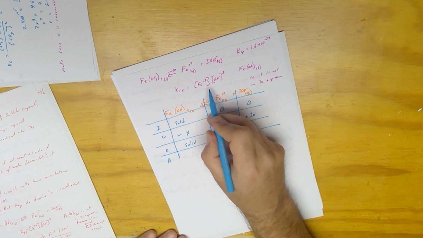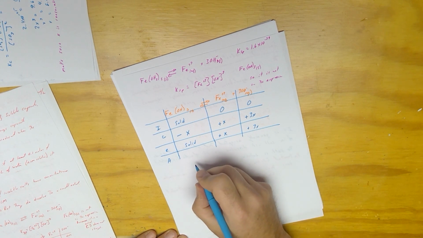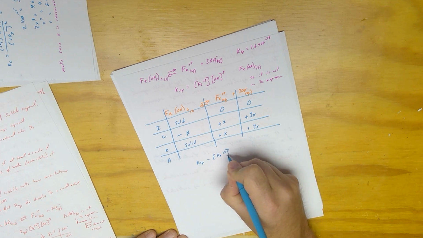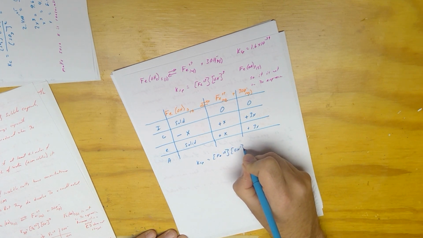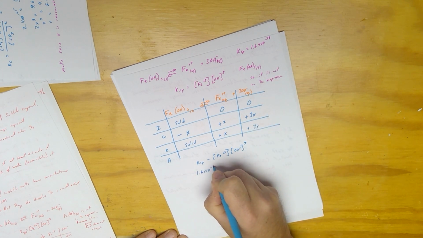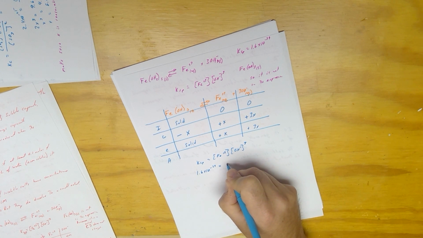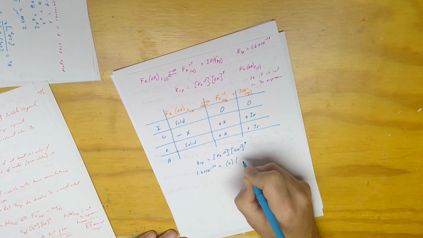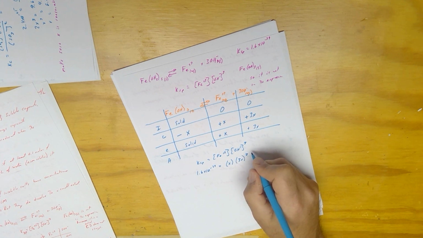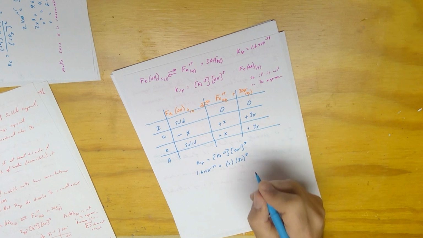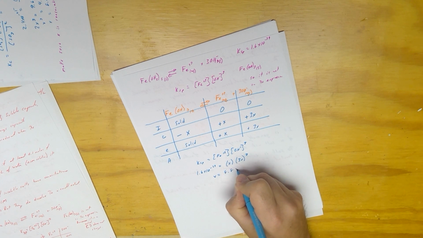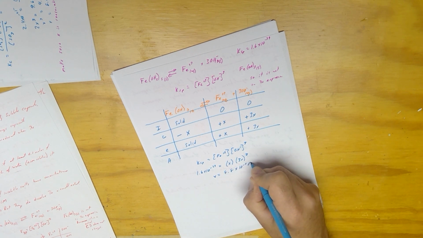Well, let's substitute into my equilibrium expression. Ksp equals the concentration of Fe3+ times the concentration of OH- cubed. Our Ksp is 1.6 times 10 to the minus 39th equals x times (3x) cubed. Now, when we do this math, x ends up equaling 8.8 times 10 to the minus 11th molar.